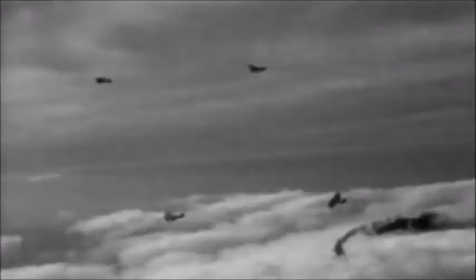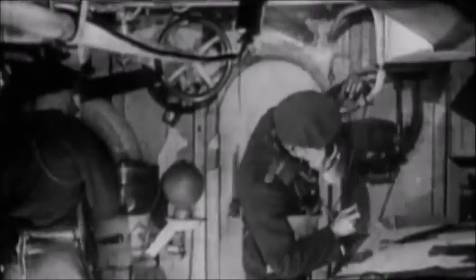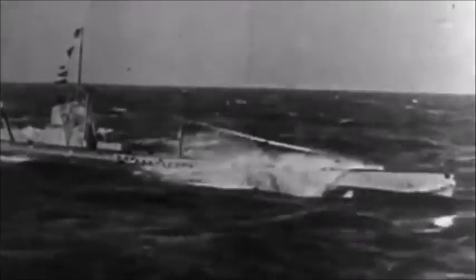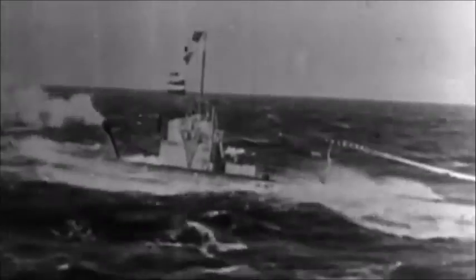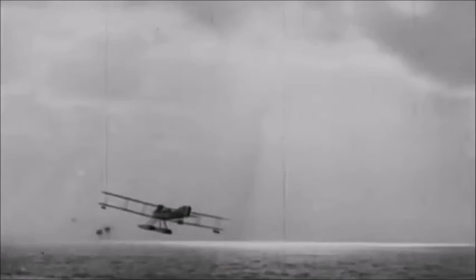It is during World War I that we see airplanes being used as war machines. It is also during this time that we see the creation of the U-boat by the Germans. And also during World War I, we see trench warfare.